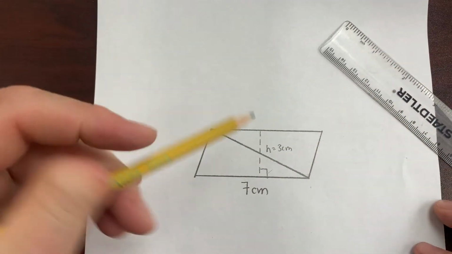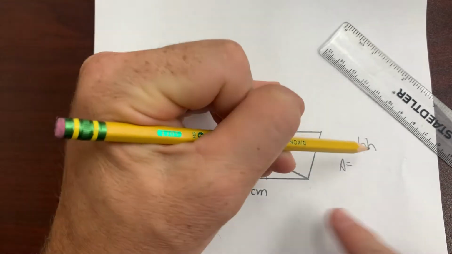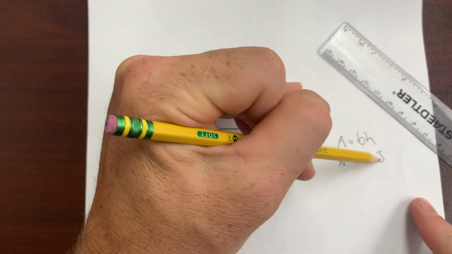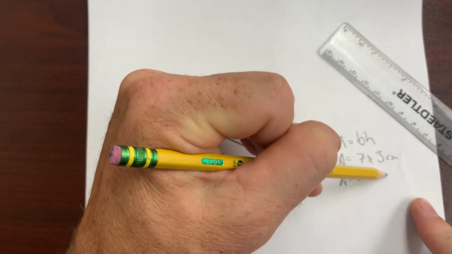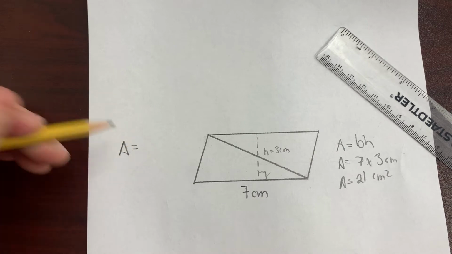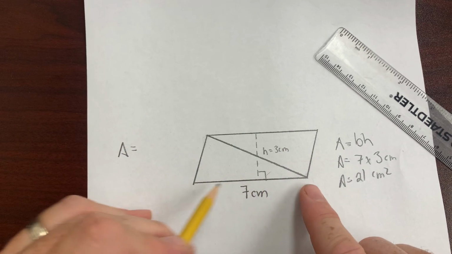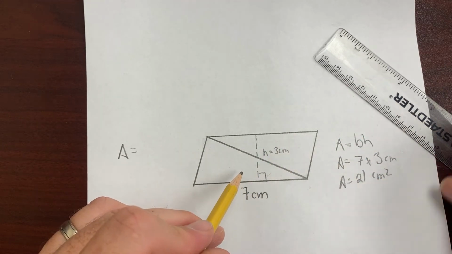Now my original shape, if I was to calculate the area of that, base times height, my base was 7 times 3 is 21 centimeters, equals 21 centimeters squared. Now what's cool about this, we want to find the area of a triangle. Our base hasn't changed. We've just taken half of the area away.